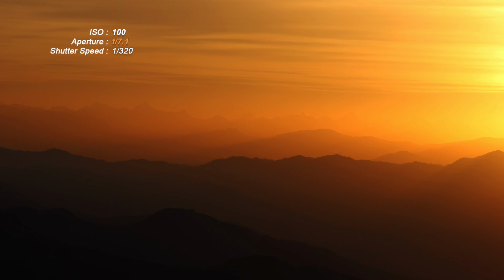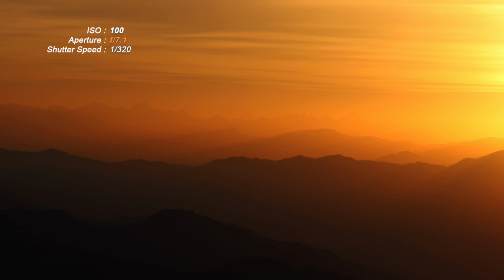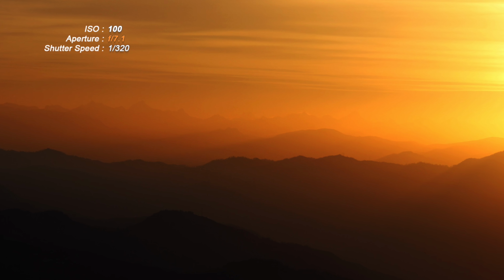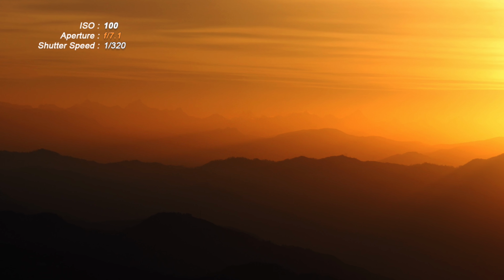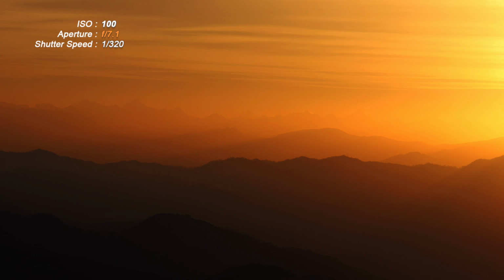Another example is when you come across a very scenic, very beautiful place, and you want to capture everything that you see. Here is a beautiful picture, guys, taken during sunrise on top of the mountains. There were layers of mountains here, and we wanted to ensure that everything is in focus, right? So that's the reason we had to keep the aperture at a larger f number.